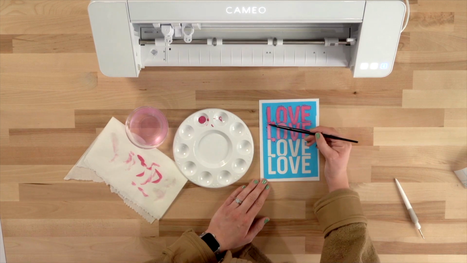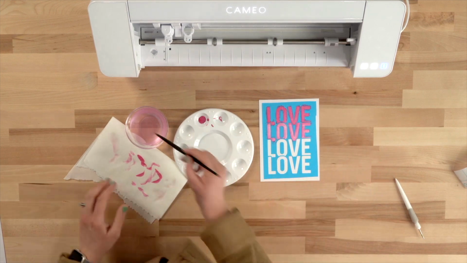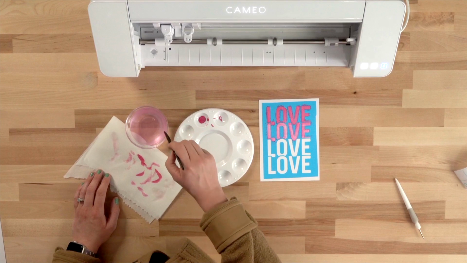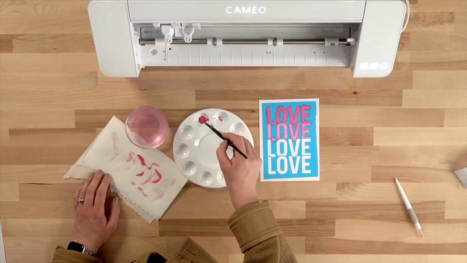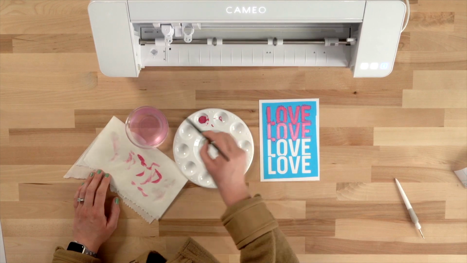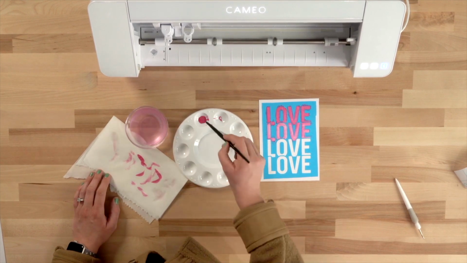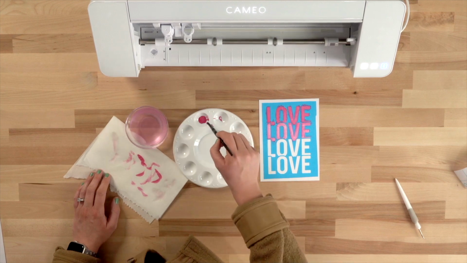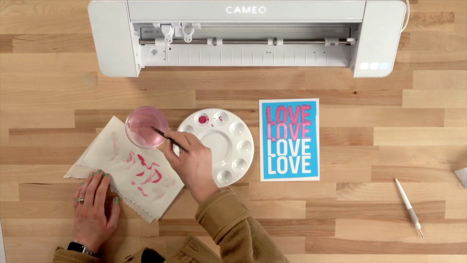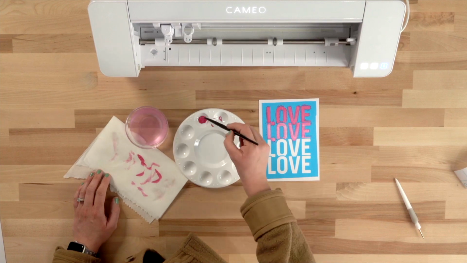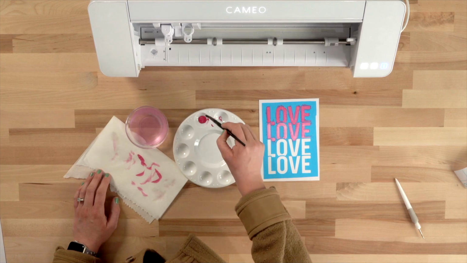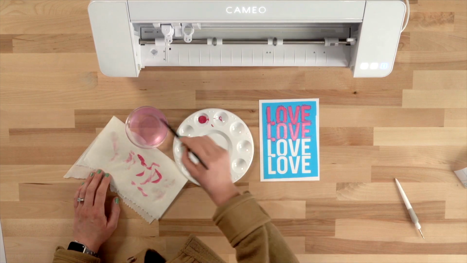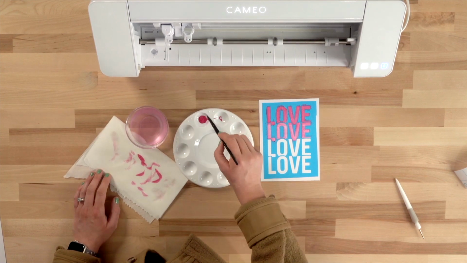Just smoothing this out. Although I will say one of the best things about watercolor, in my opinion, is the texture that you can get. Not everything has to be super smooth and easy to see. And I'm adding quite a bit of water this time, because I really do want my final one to be quite transparent.